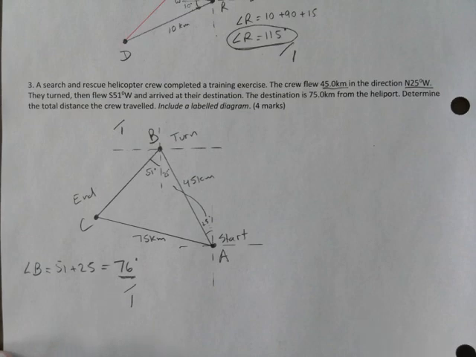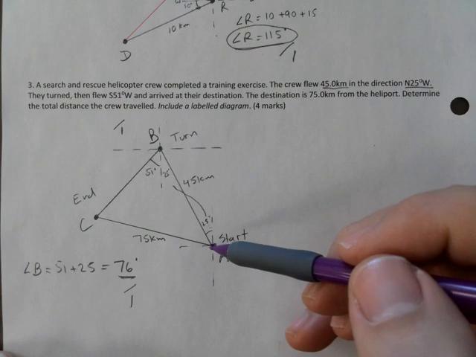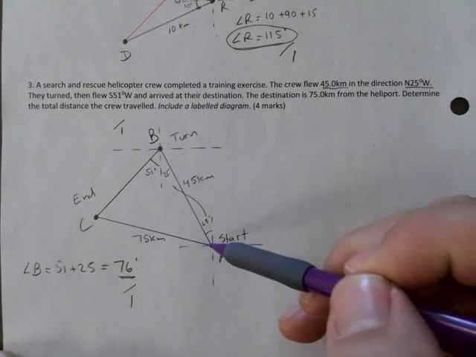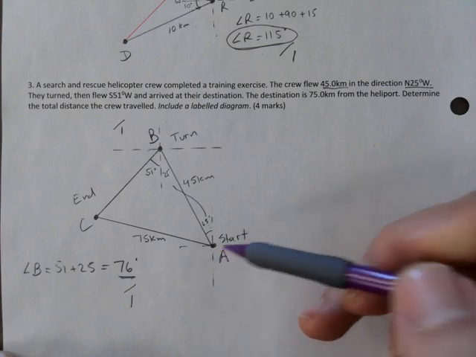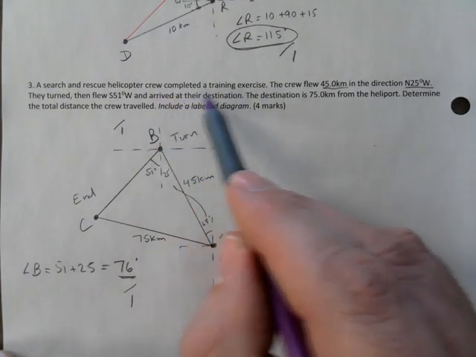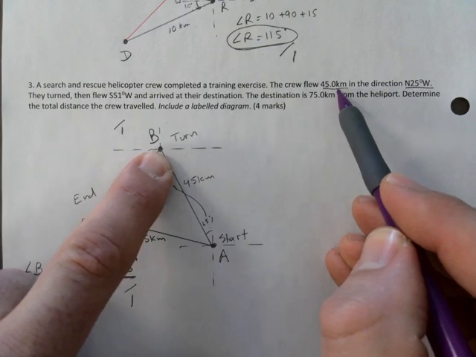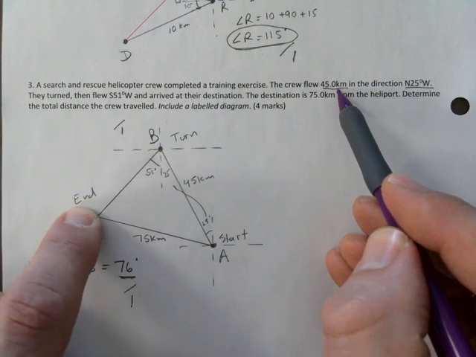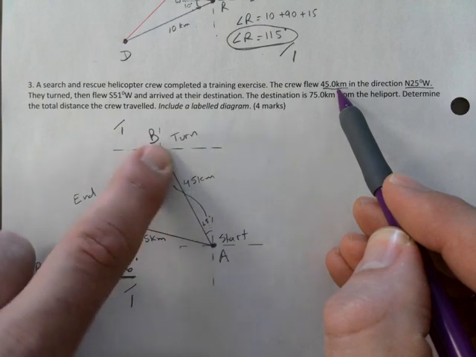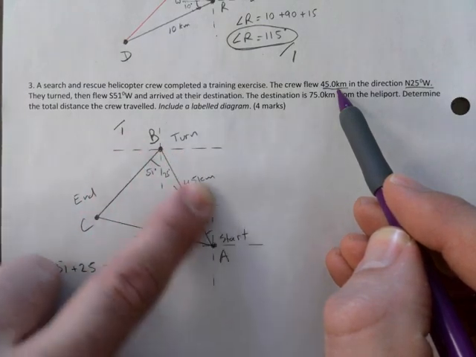And determine the total distance traveled. I know now why some of you are asking. You're wondering if you're coming back home, right? To the starting point. What does it say here? Flew this 45, then this, and arrived at their destination. So it's really just these two here, right?